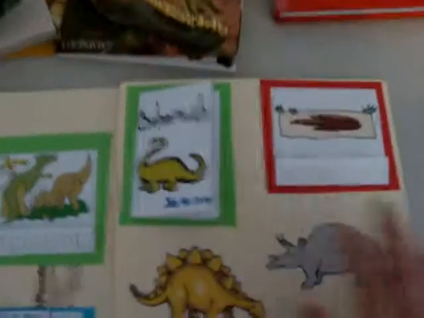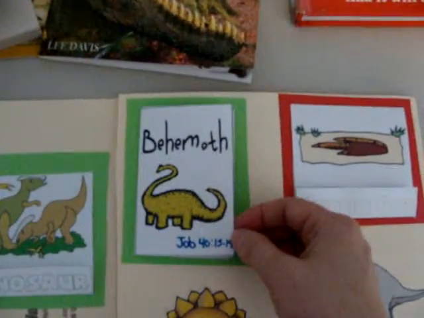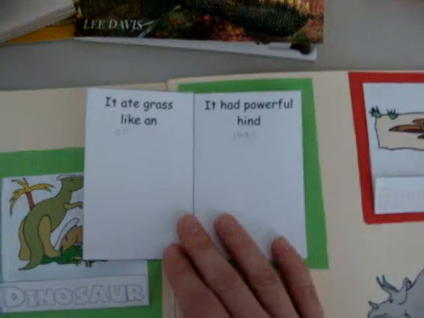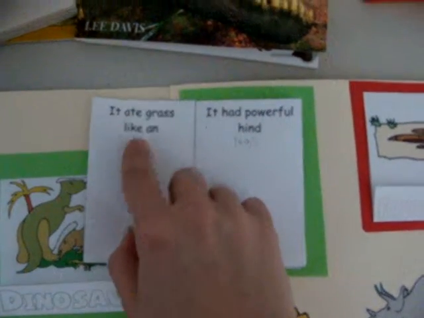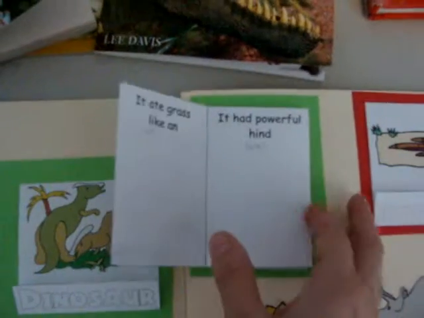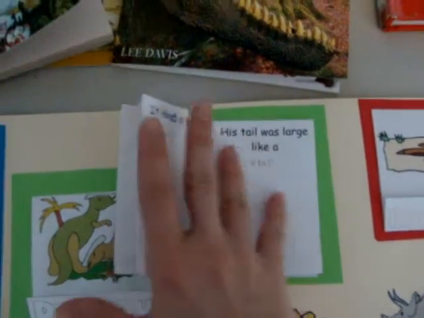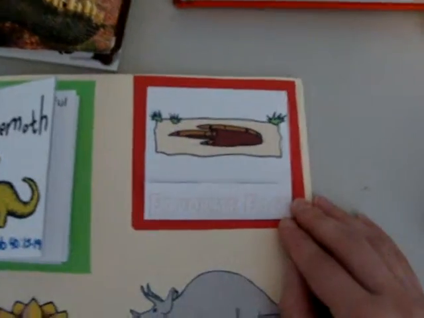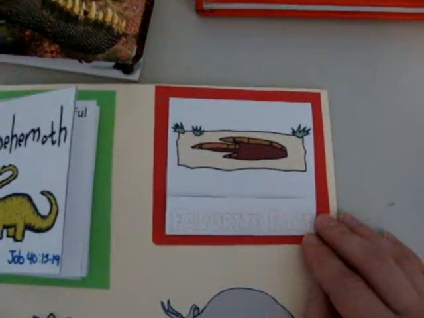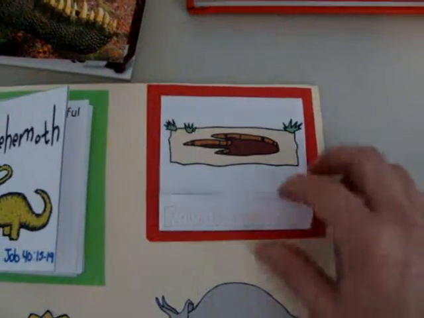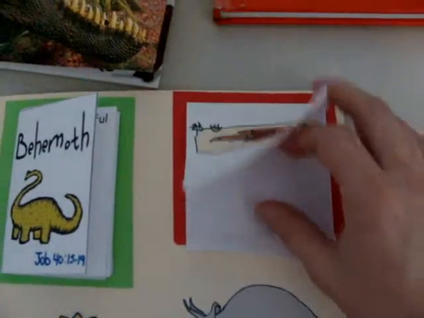And then the Behemoth book is the part in Job where God is talking to Job about this great beast he had created a long time ago. So it has part of the verse. I had my son finish the verses, and all it is is God describing this great beast he had made. Favorite fact: I waited for this until the last day of our unit study. That way my son just had plenty of information and things that he could write.